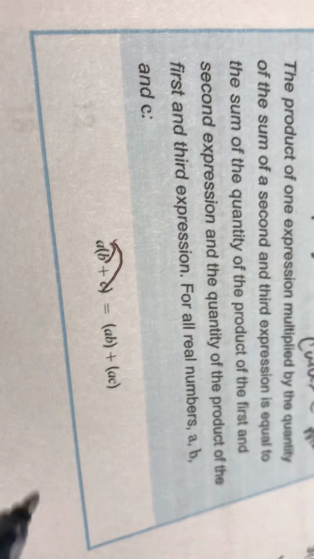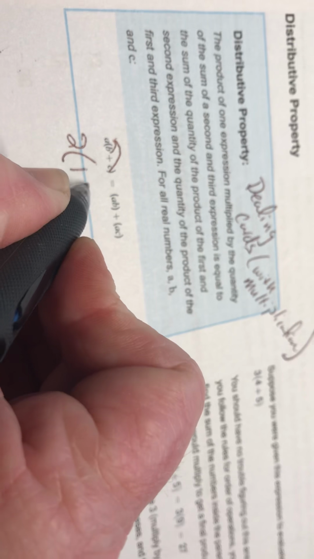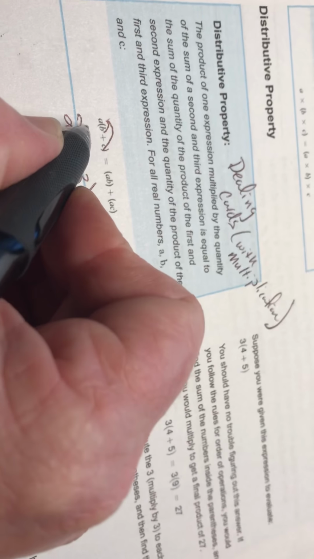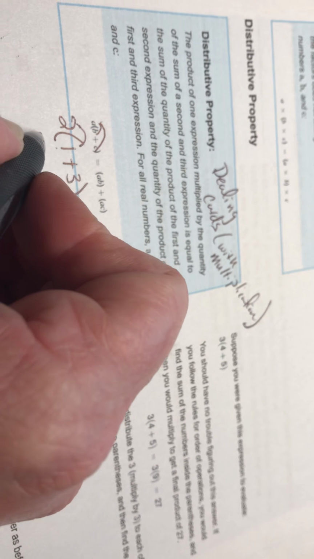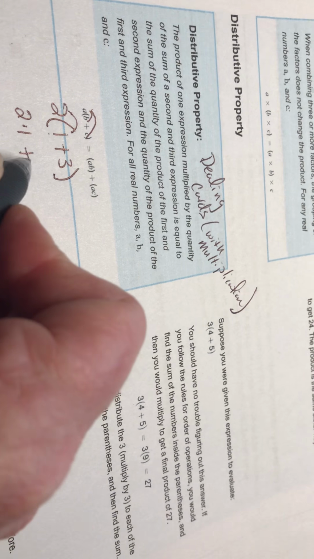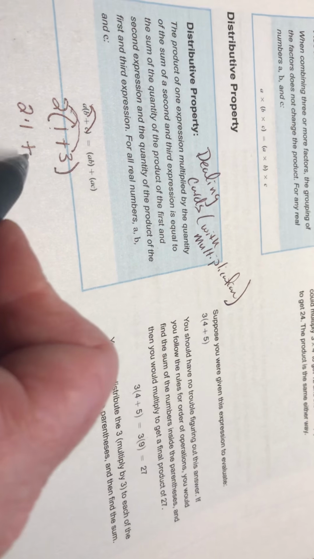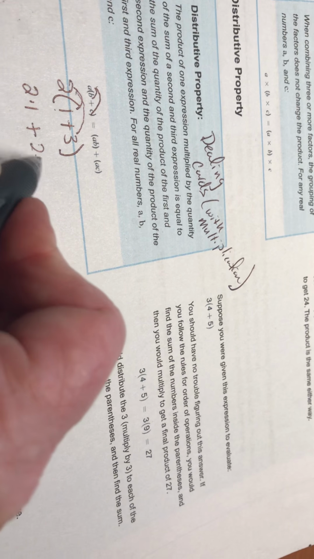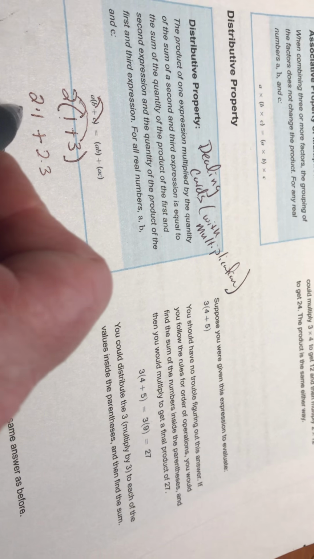So if I did this with numbers, 2 parentheses, let's do easy stuff. Okay, so I would do distribution. Distribute the 2 to the 1. So that's the same thing as saying 2 times 1. Alright, the plus, we're still doing the plus, but we're going to distribute that 2 to the 3. So 2 times 3. And then we're going to do the math. Okay, so now we're going to do math.